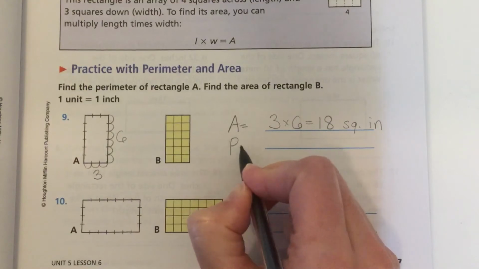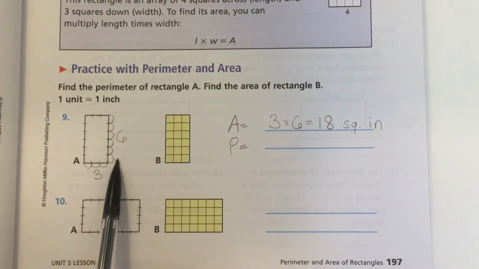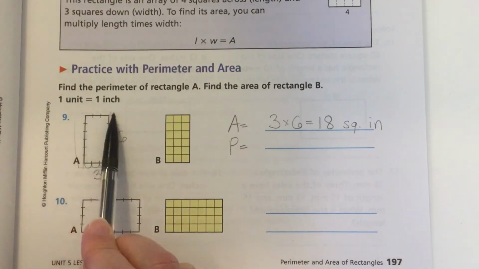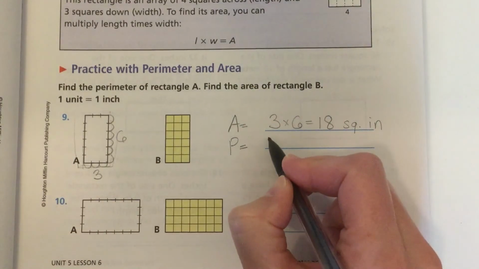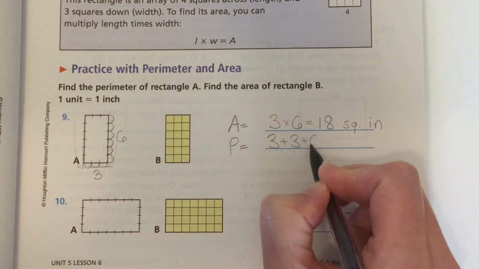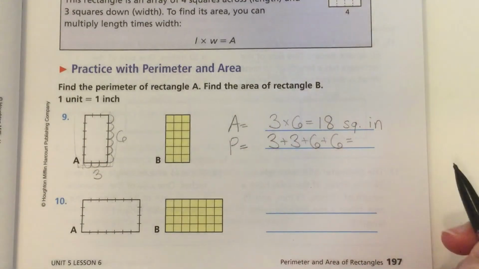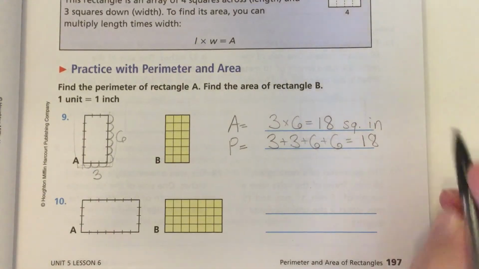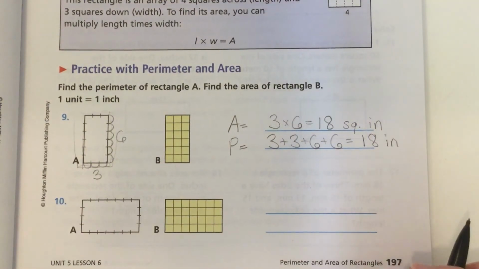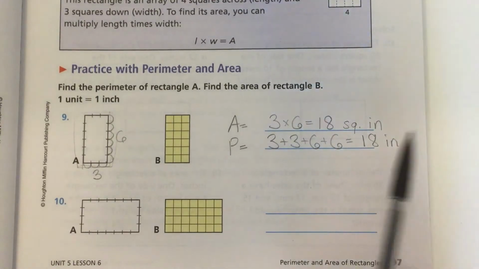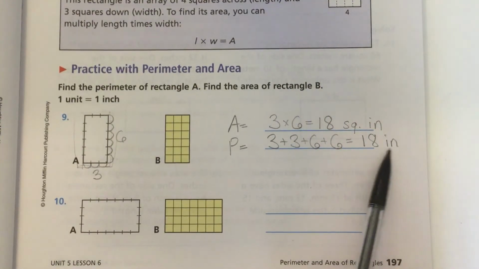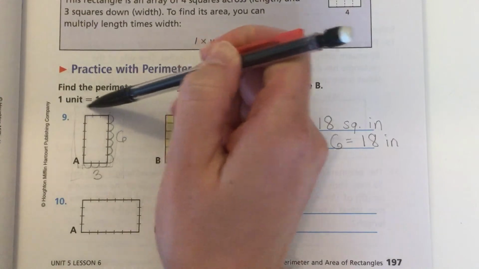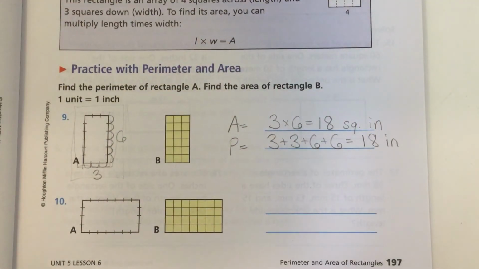Now let's find the perimeter. So we know that we have to take that 6 plus 3 plus another 6 plus another 3, because perimeter is the distance around the outside of a shape. So 3 plus 3 plus 6 plus 6. And then that will equal 18. Look at that. Sometimes they equal the same thing. Not very often, but every once in a while. It's kind of a fun math coincidence. Notice that I didn't have to say square inches, because when I'm doing the perimeter, it's literally just a line measurement. I'm not measuring squares, I'm just measuring a line around the outside of a shape.